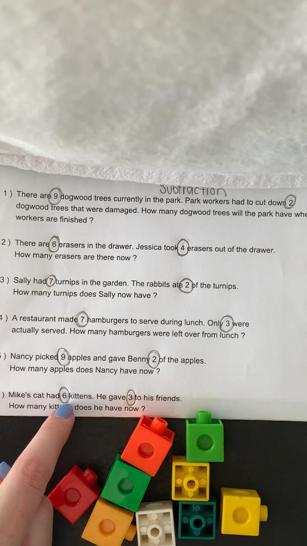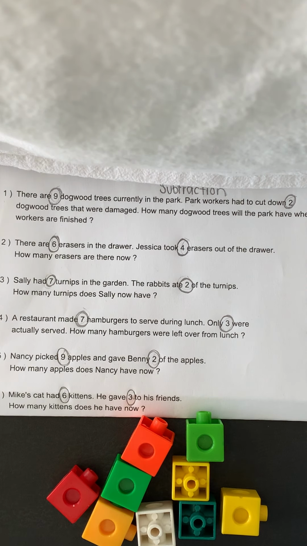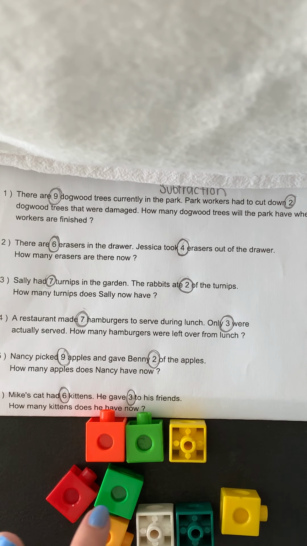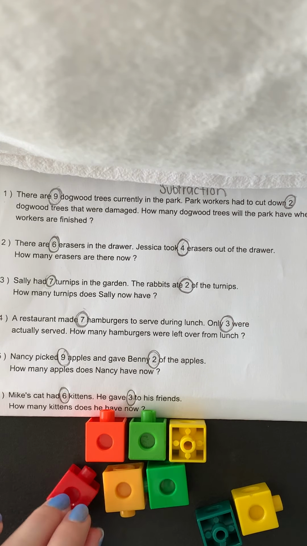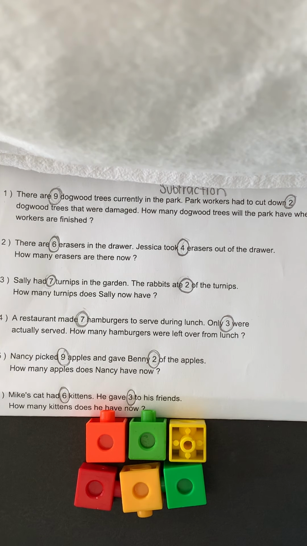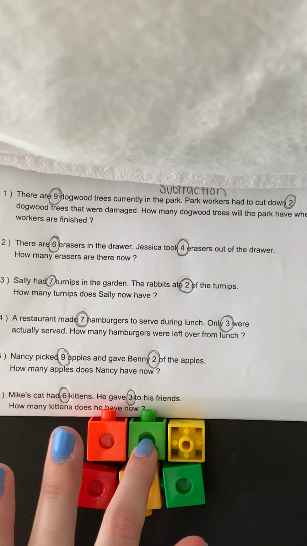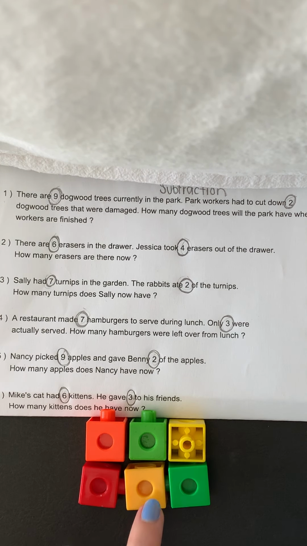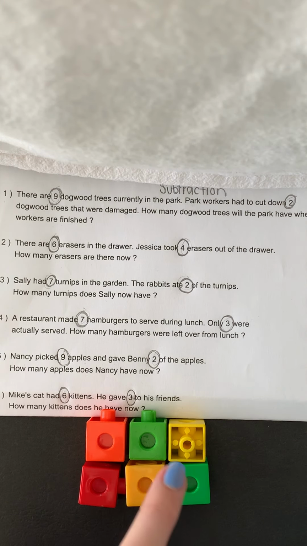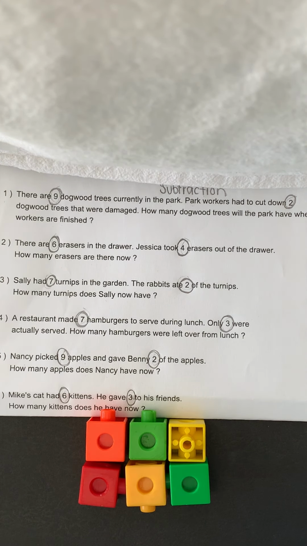I need 6 blocks because that's how many I'm starting with. 1, 2, 3, 4, 5, and 6. I'm going to double count to make sure I have the right amount. 1, 2, 3, 4, 5, 6. These 6 blocks right here represent 6 kittens.